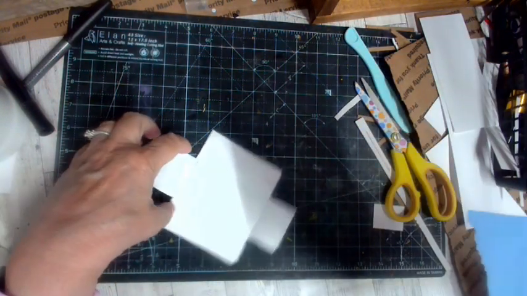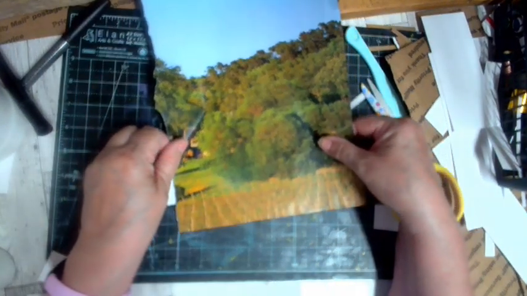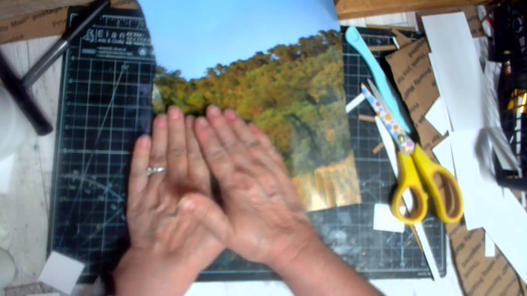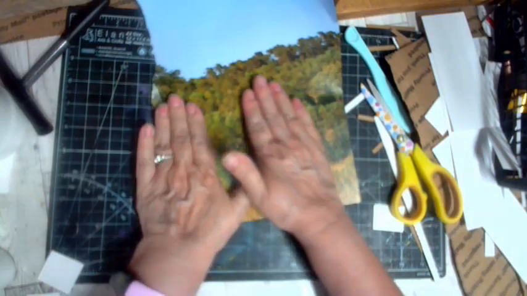Okay, so this is our building, and like I said, this area right here. So we're just going to smooth that down. Okay, and we'll come in and we'll trim.